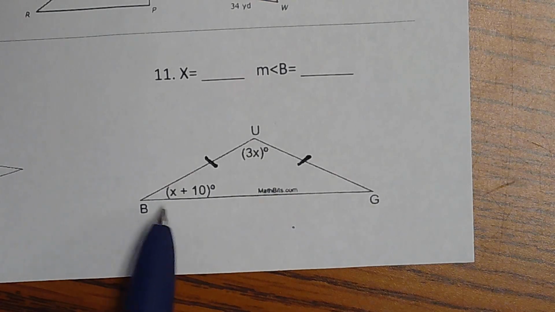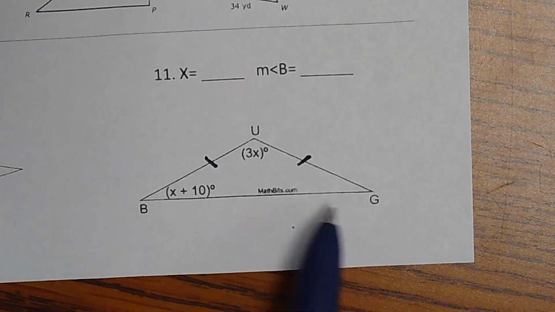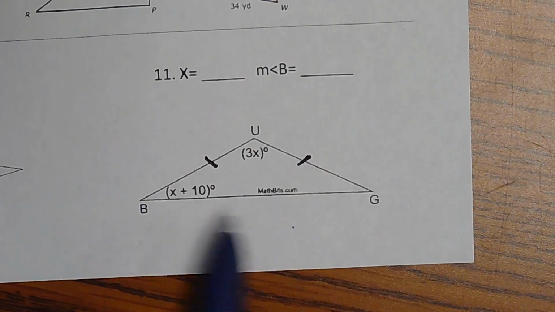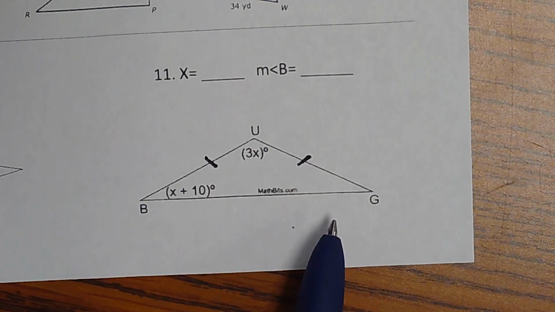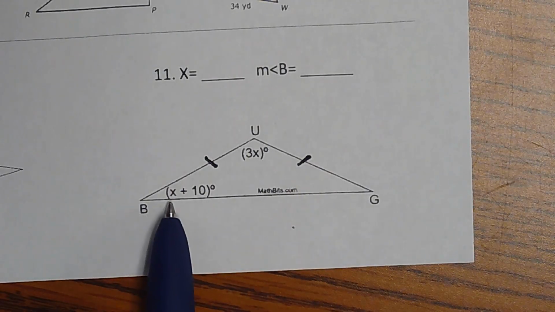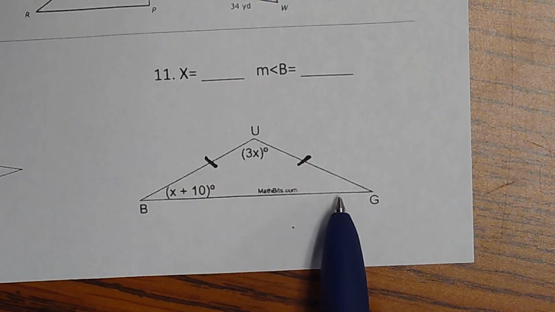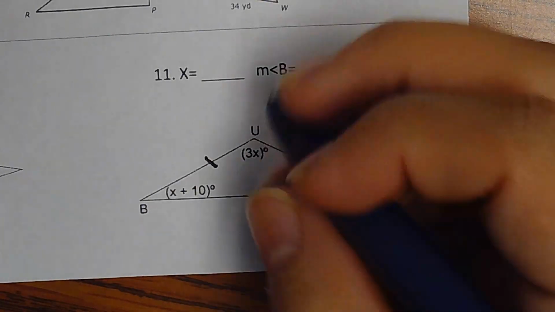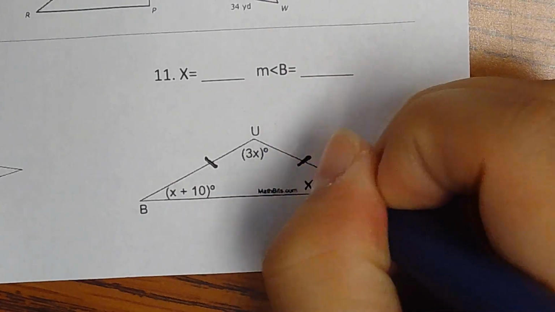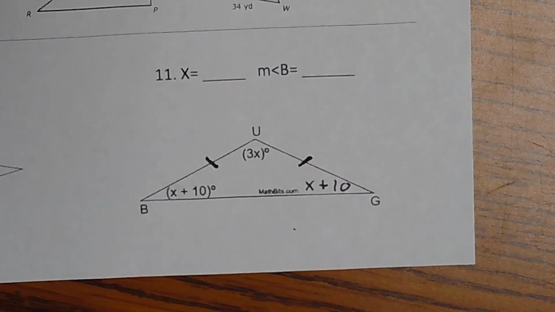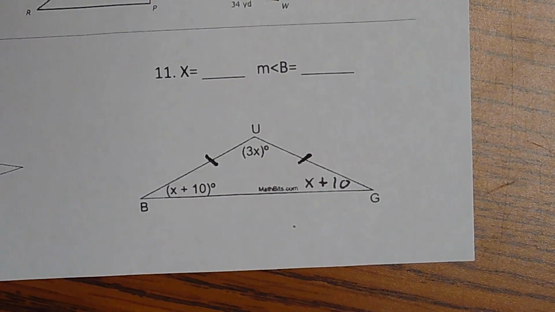This B and G. These are base angles because they're on the bottom of this triangle. Okay? So if this is x plus 10, what is this one going to be called? X plus 10. Perfect. Those are its base angles of that isosceles triangle.